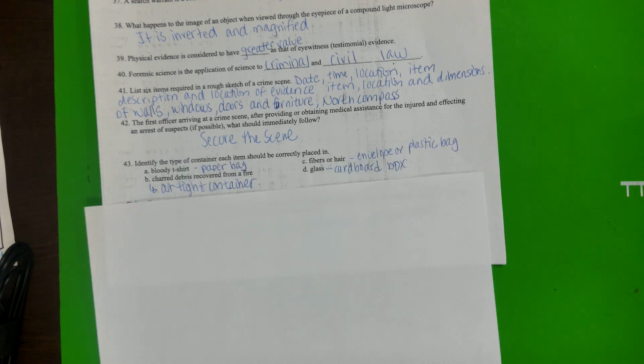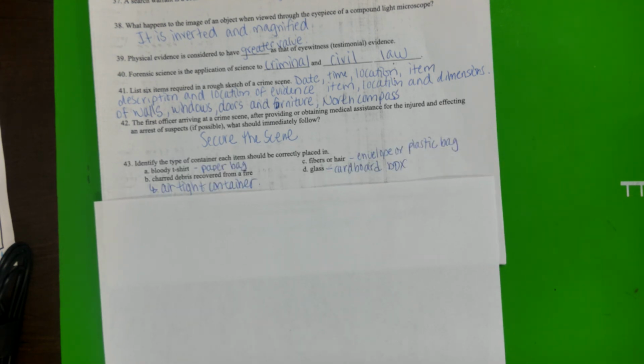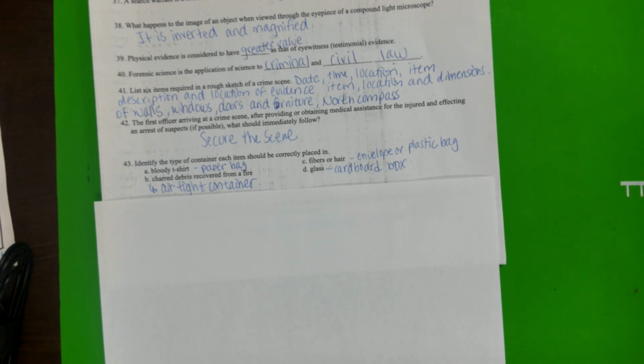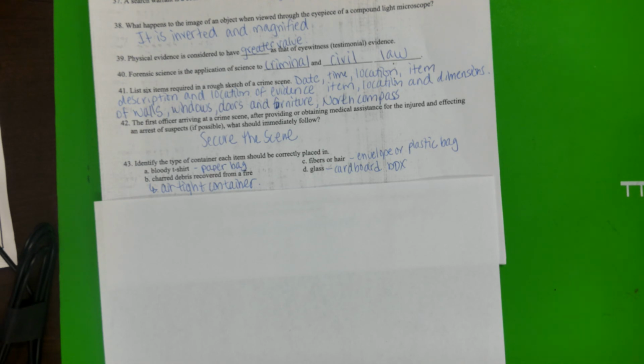Okay. Identify the type of container each item should correctly be placed in. If you have a bloody t-shirt, you would have to put it in a paper bag. Charred debris that's recovered from a fire has to be in an airtight container. Fibers or hair go in an envelope or plastic bag. And glass has to be in a cardboard box.